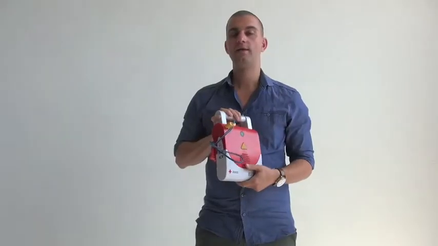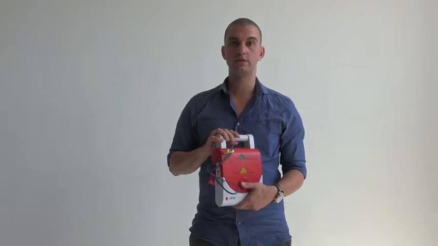Follow the instructions that the AED tells you and make sure that nobody's touching the patient. If you're using the AED, you're in charge. What an AED will do is pass electricity through the patient. So if somebody's touching the patient, there's a chance that they can get shocked too.